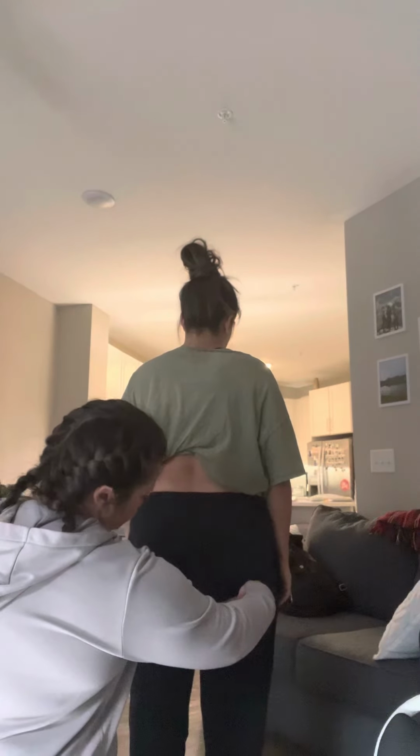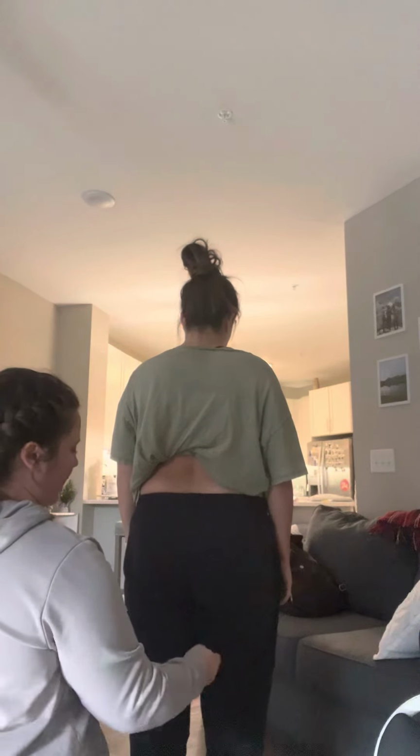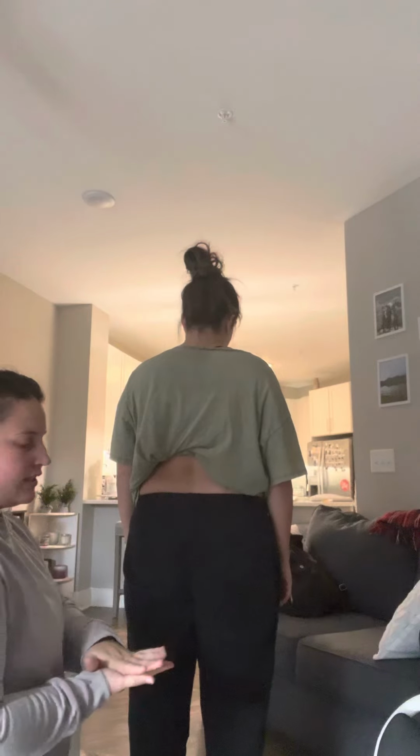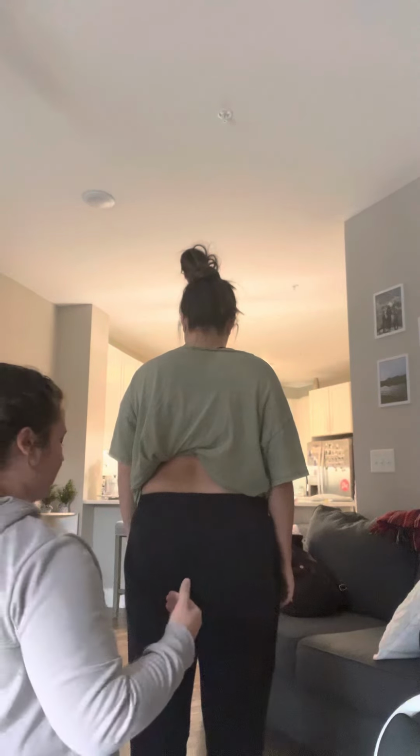Is that okay? Yes. Perfect. And we're going in like this. A PI is gonna have a lower glute fold, and we see that on the right. We can also have the patient lay face down and check for leg length. If it is shorter, then that indicates a PI on that side.